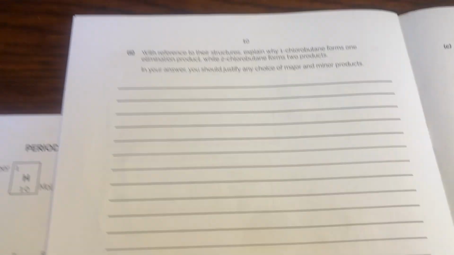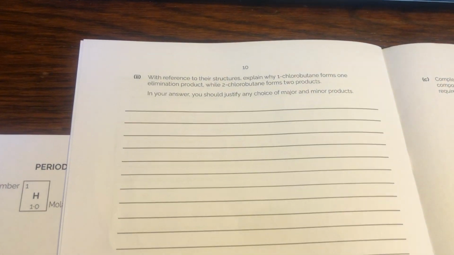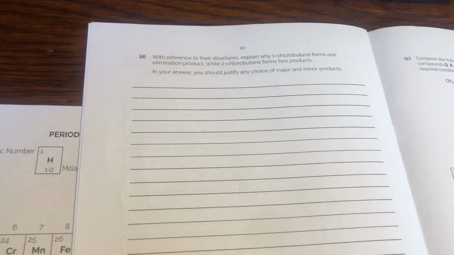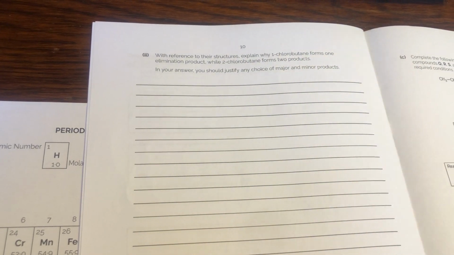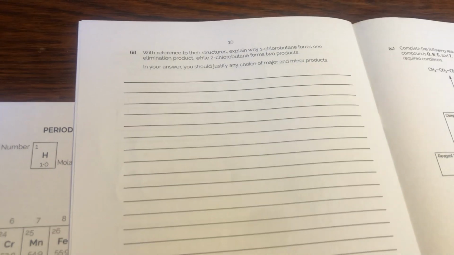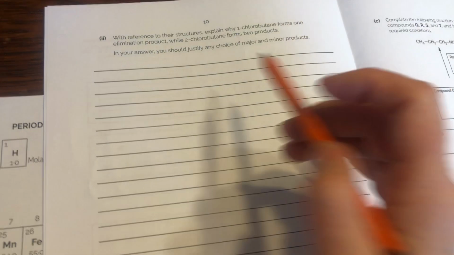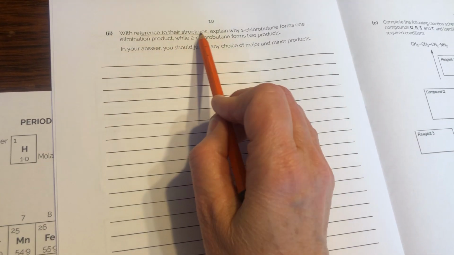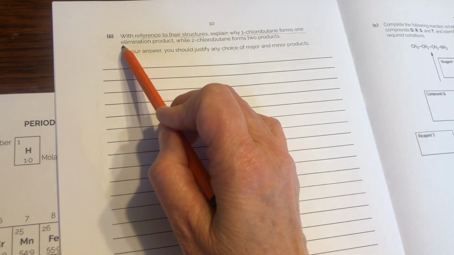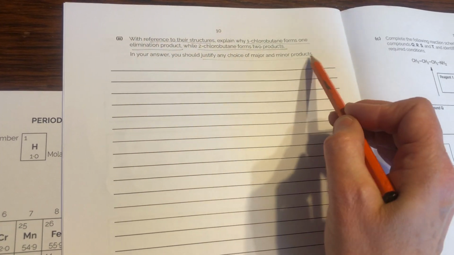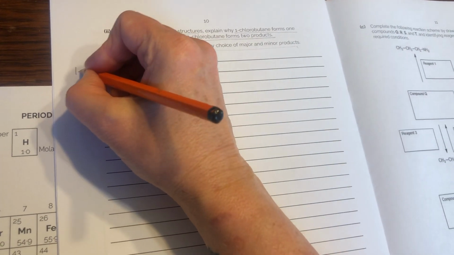Right, over the page, and we had to now explain all that. And here is where most people went wrong, you just needed to start with your definition. And actually, some of you who got a good mark for this, if you had started with your definition, it really allows you to focus your answer and your wording on the most important things without waffling, without missing anything out. So, with reference to their structures, why does 1-chlorobutane form one product while 2-chlorobutane forms 2? Justify major and minor. Okay, so let's start with 1-chlorobutane.